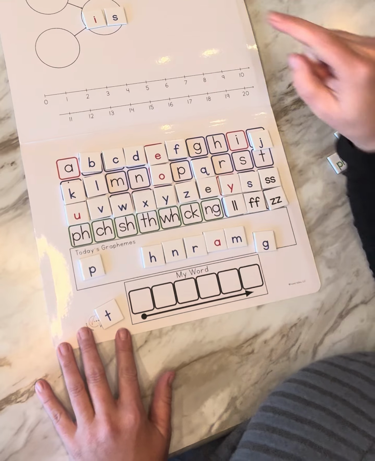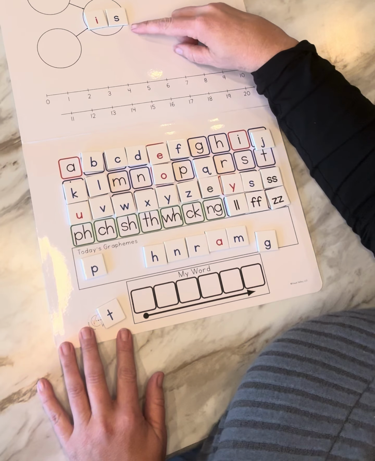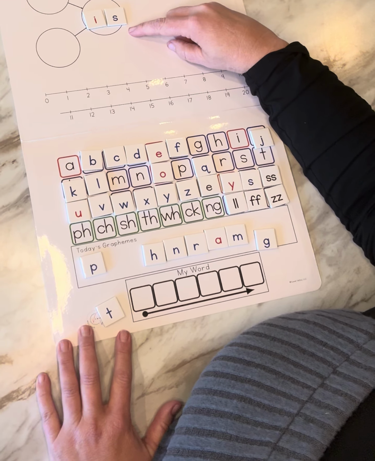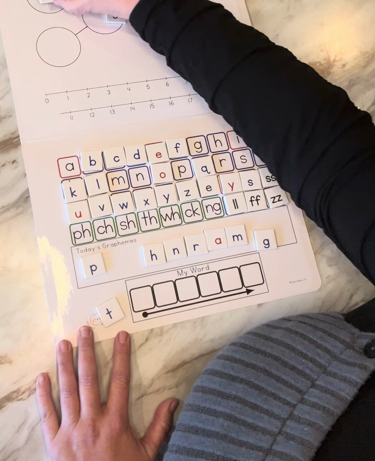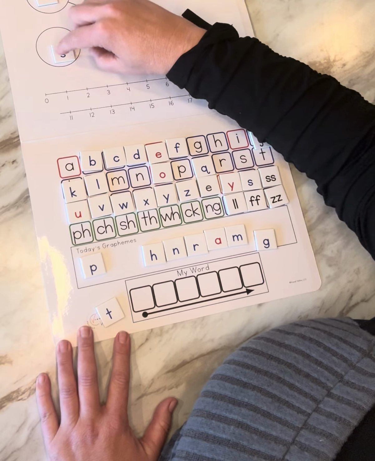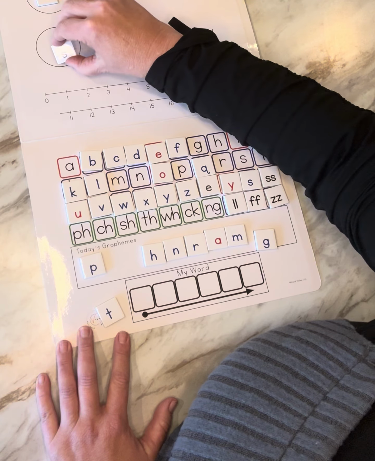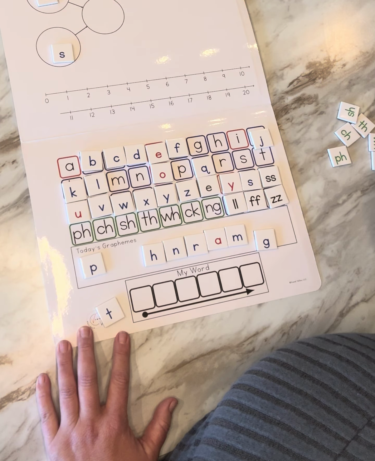Then that doesn't become a strange word that we have to use a flashcard to help them memorize by sight. This becomes logical to them.